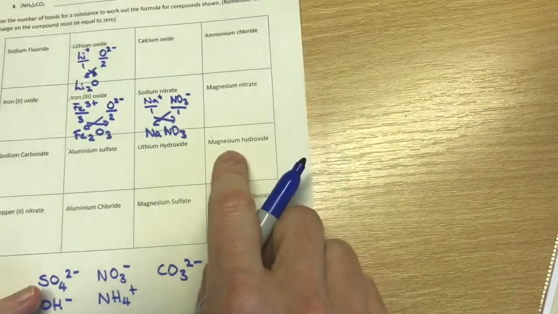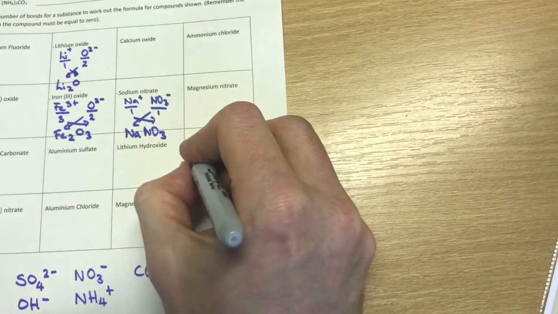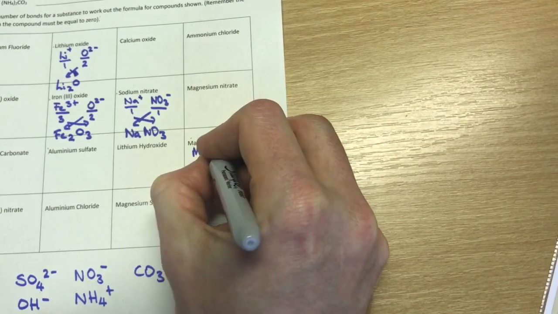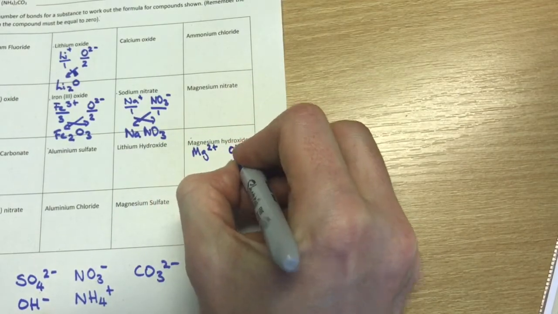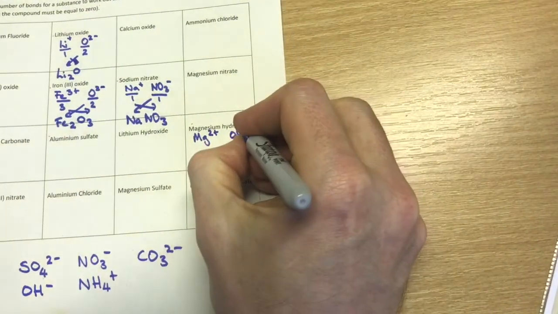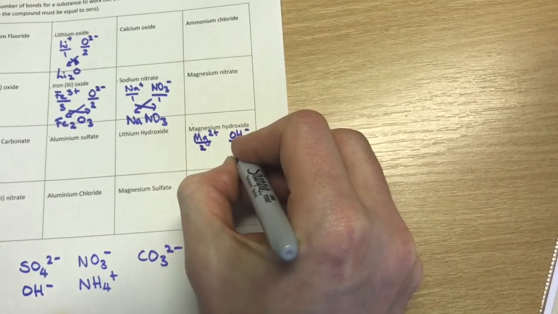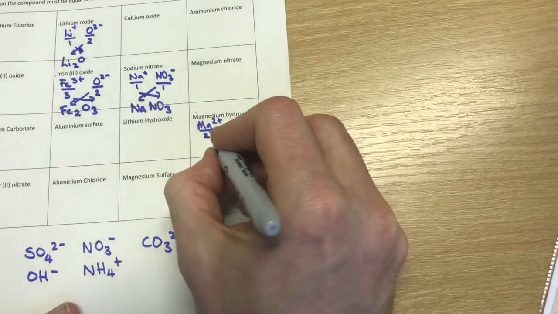Let's try another one. Let's try this one down here first. So magnesium hydroxide. Magnesium is in group 2, so it's an Mg2+ ion. Hydroxide is one of our complex ions from the bottom of the page. It's just down here. It's an OH- ion. A 2+ ion, therefore it wants to make 2 bonds. A -1 ion wants to make 1 bond. Cross those over.